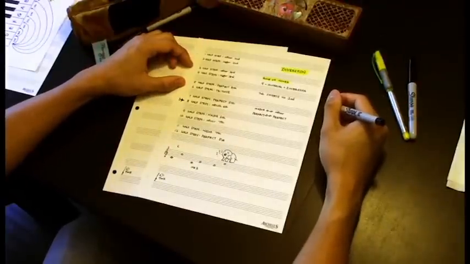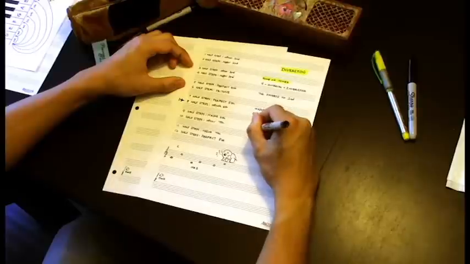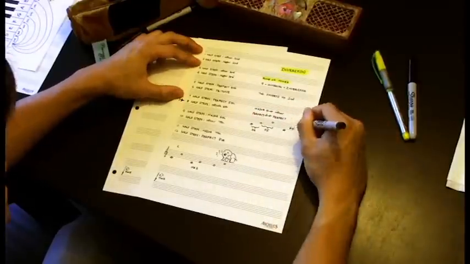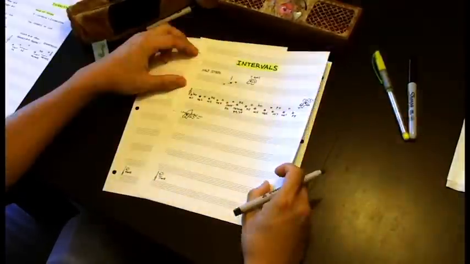However, perfect intervals invert to perfect intervals. The perfect fourth inverts to the perfect fifth. That's one of the reasons for the special name. Meanwhile, a tritone inverts to a tritone. It's symmetrical. And that's intervals.